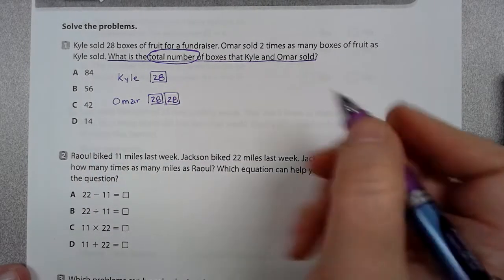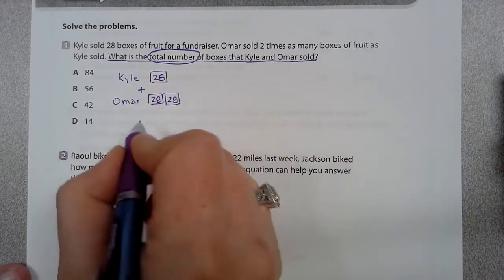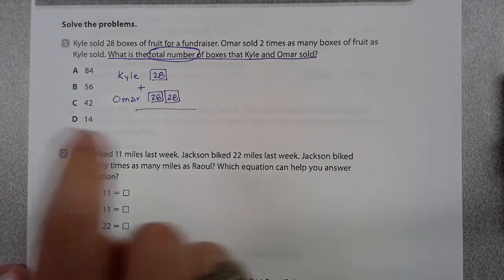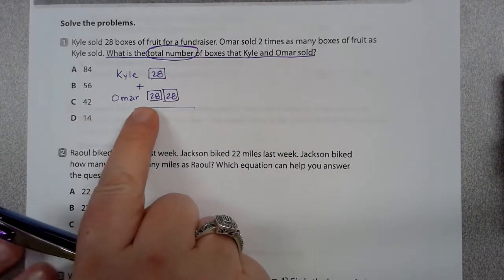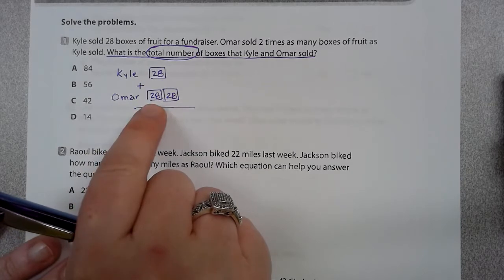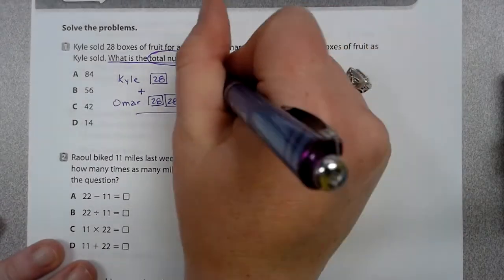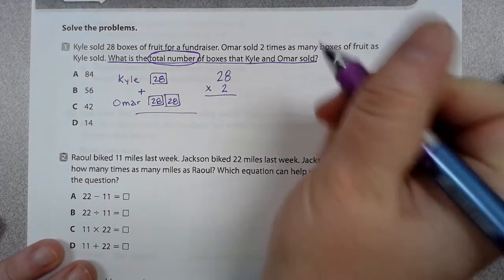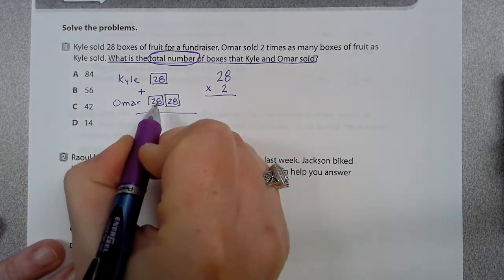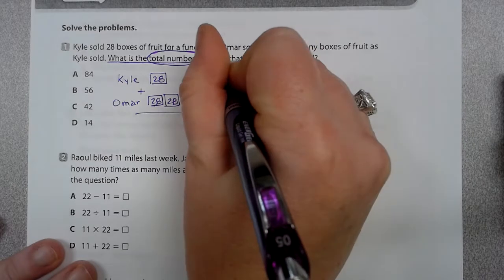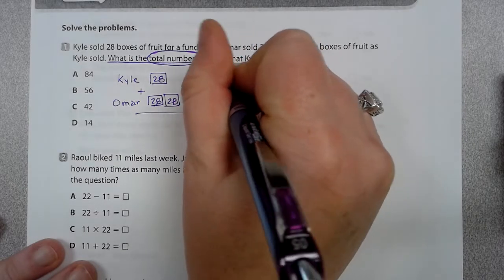Basically what we do is we add these together and we get our answer. So we need to figure out how many boxes Omar sold. If he sold 2 times as many as Kyle, that would be 28 times 2, because 28's in the box, and we have 1, 2 boxes. So 2 times 8 is 16, 2 times 2 is 4, plus 1 is 5.